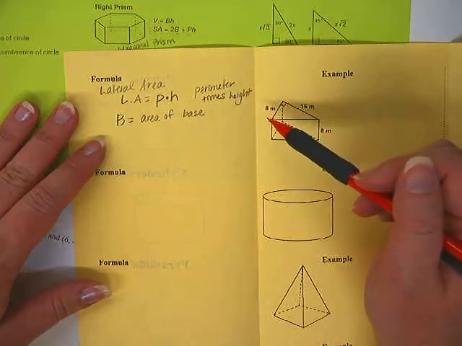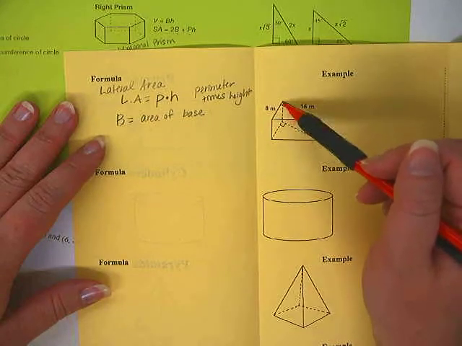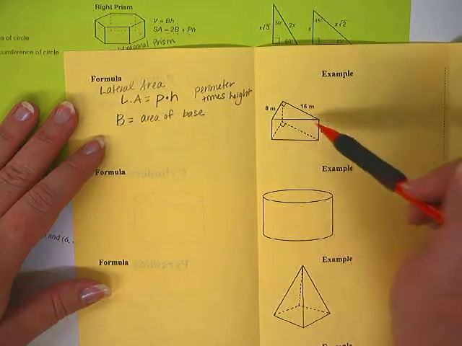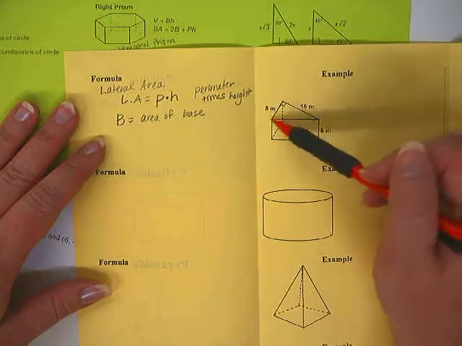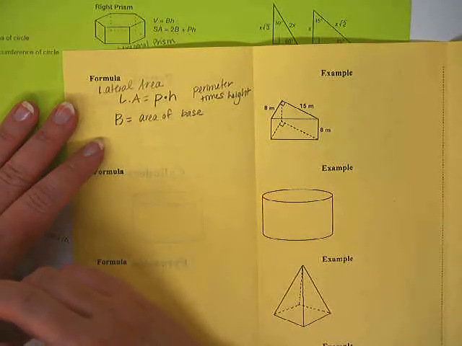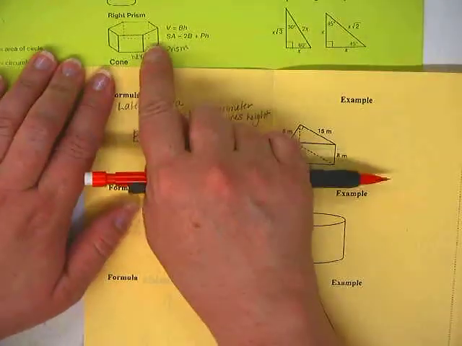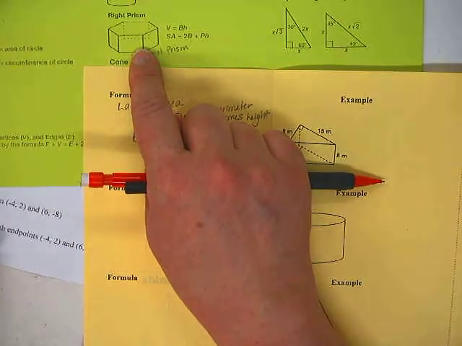But this one's a triangle, so how do we have to find the area of a triangle? It's going to be 1/2 base times height of the triangle. We're not talking about the height of the prism, but 1/2 base times height for the triangle. So we would do half of 8 times 15. We'll do that in just a minute, okay? What about the one on your paper? It's a hexagon. How do you find the area of a hexagon?